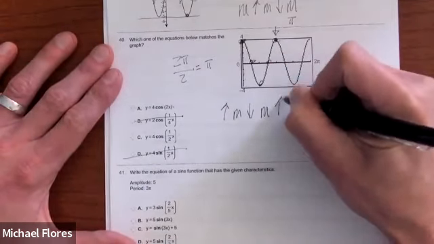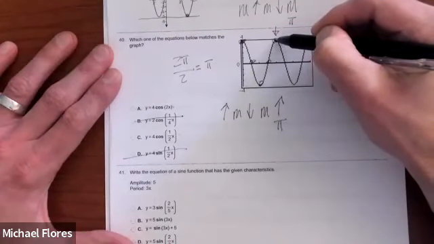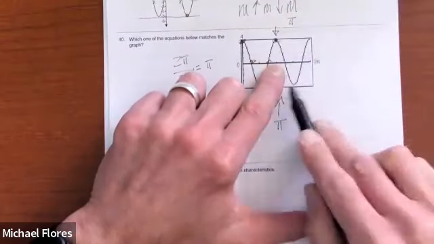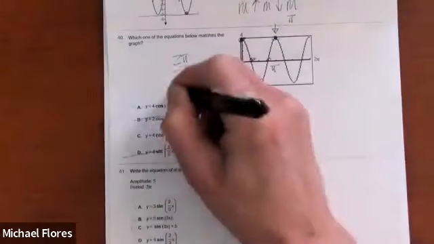Once we get to this portion of the cycle here, we should be at pi radians. Is this pi radians? Well, it looks like our scale is 2 pi. This is halfway. Half of 2 pi is pi. So it's got to be this one.